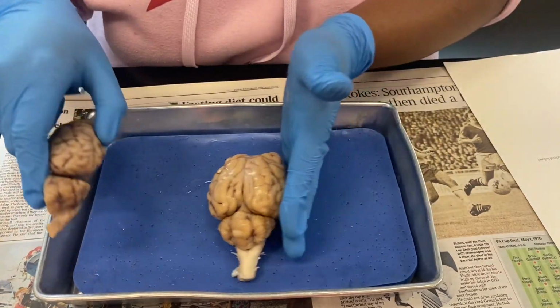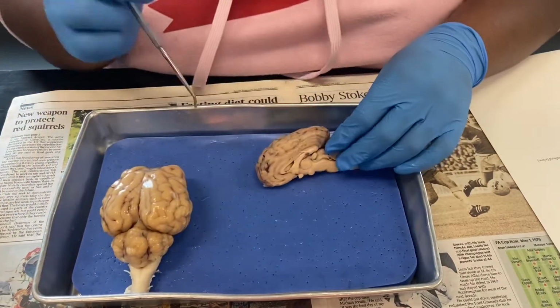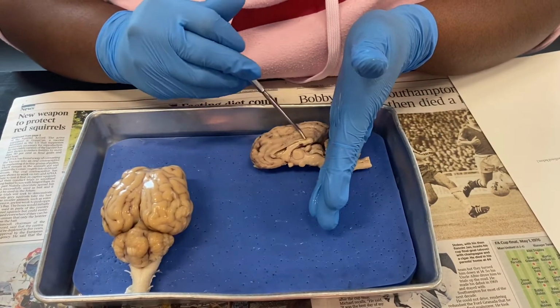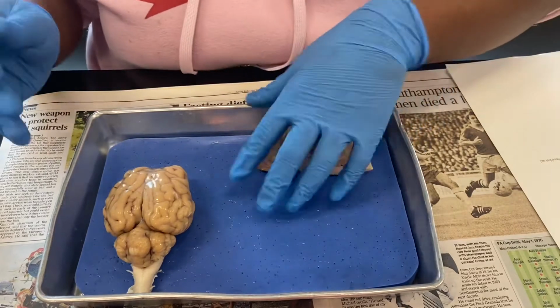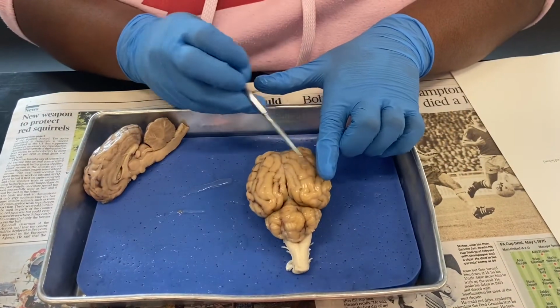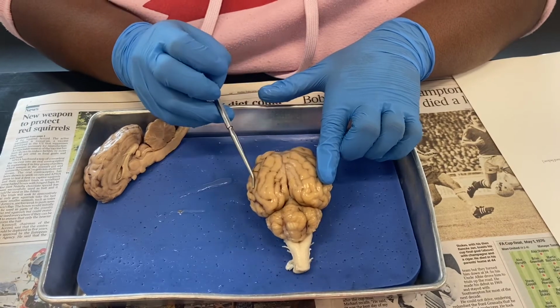Then we go down after. This region right here of the brain is going to be your cerebrum, so like your two cerebrum halves. Then we're coming back to the actual sheep brain. This portion right here, these two are going to be your cerebral hemispheres.